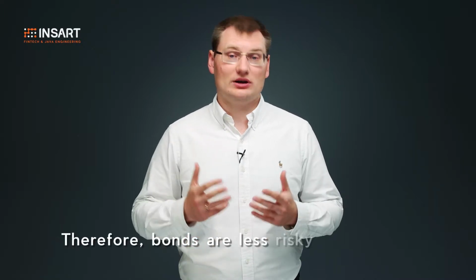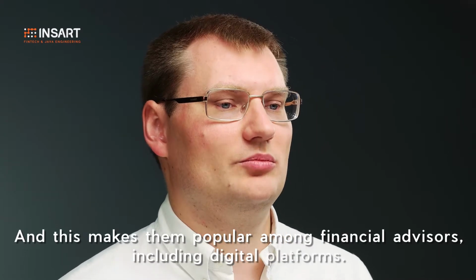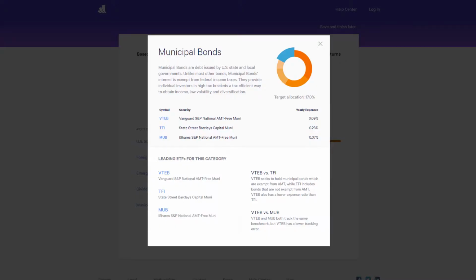Therefore, bonds are less risky than stocks, and this makes them very popular among financial advisors, including digital platforms. And this is an example of municipal bonds offered by Wealthfront.